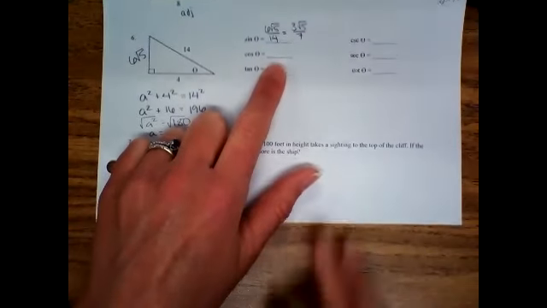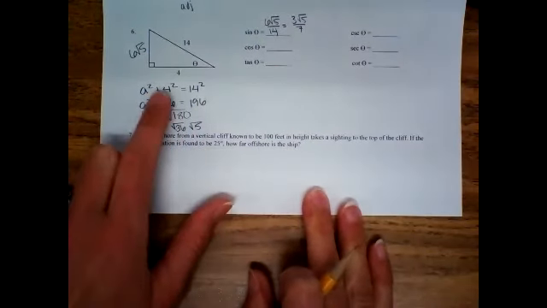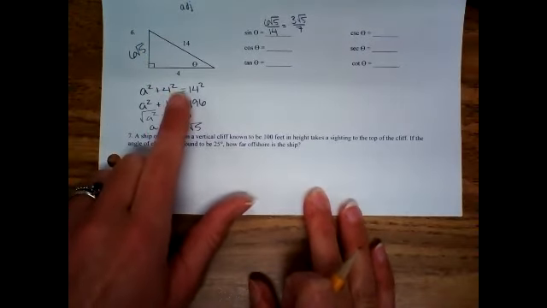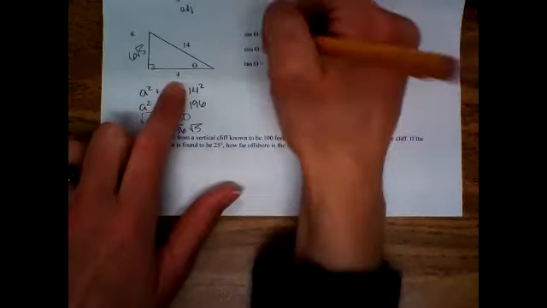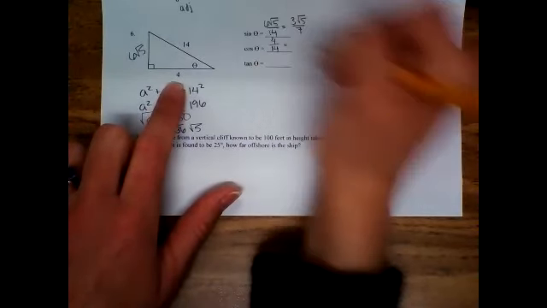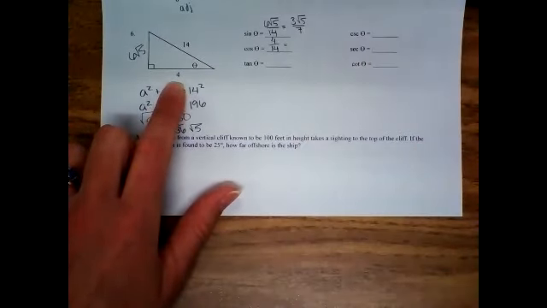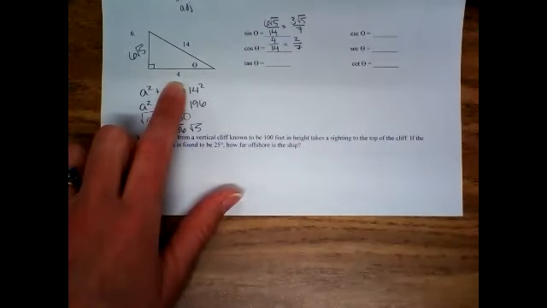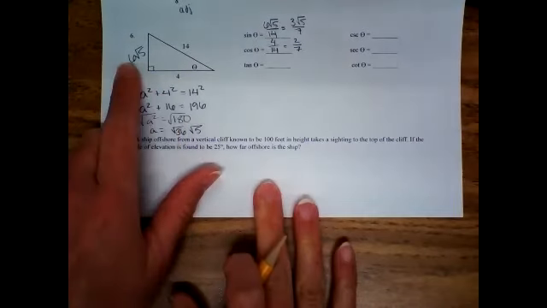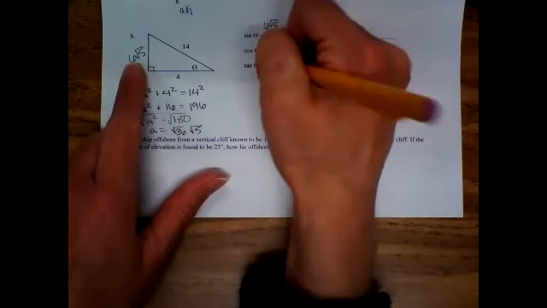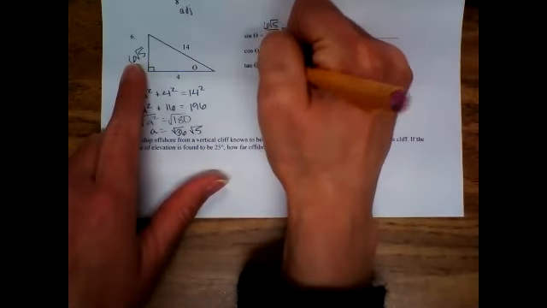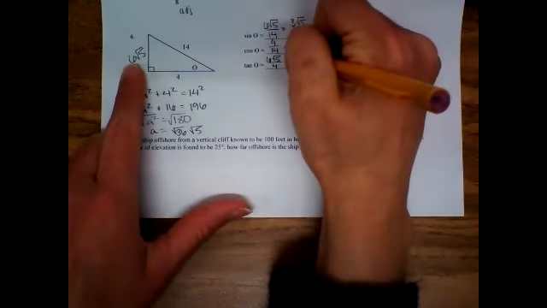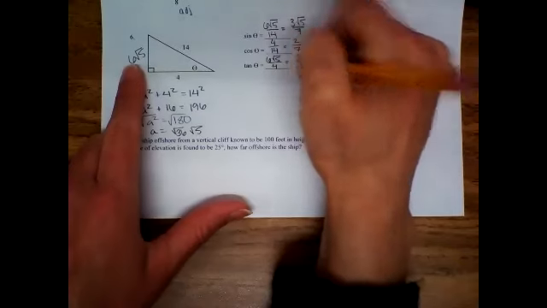All right, now let's do cosine. Cosine would be adjacent over hypotenuse. For this triangle, that would be what over what? Good, 4 over 14. And then you're just going to reduce that. What would that one reduce to? 2/7. And then tangent would be opposite over adjacent. That would be 6 square root of 5 over 4. And that's going to reduce to 3 square root of 5 over 2.